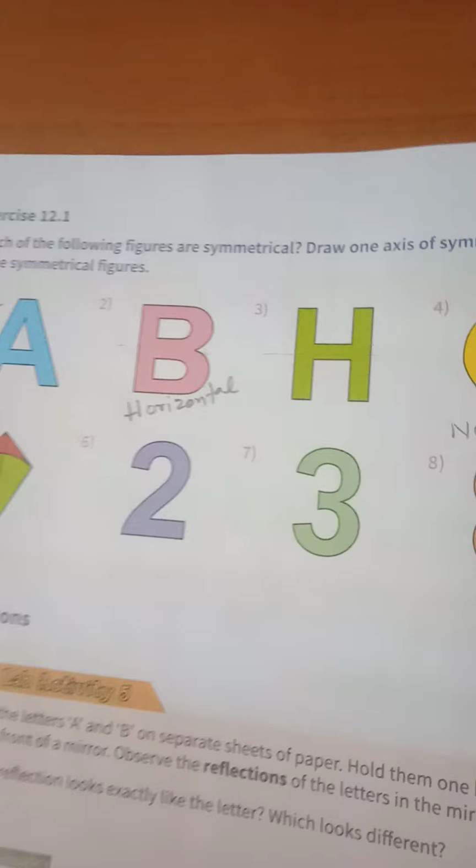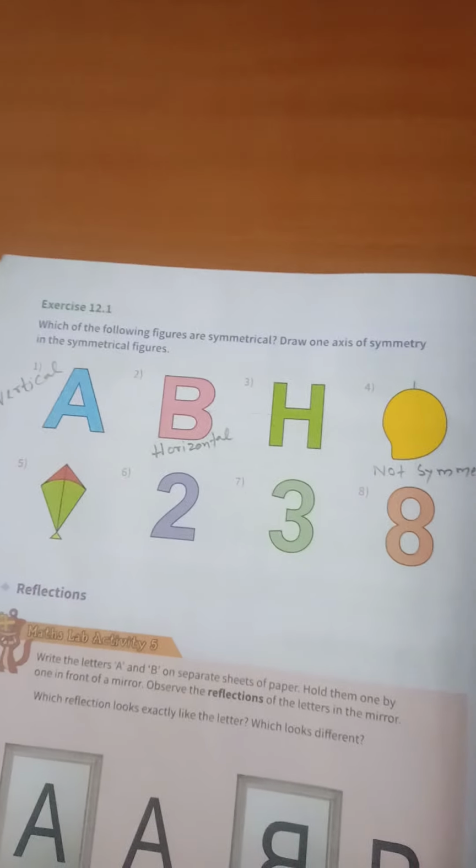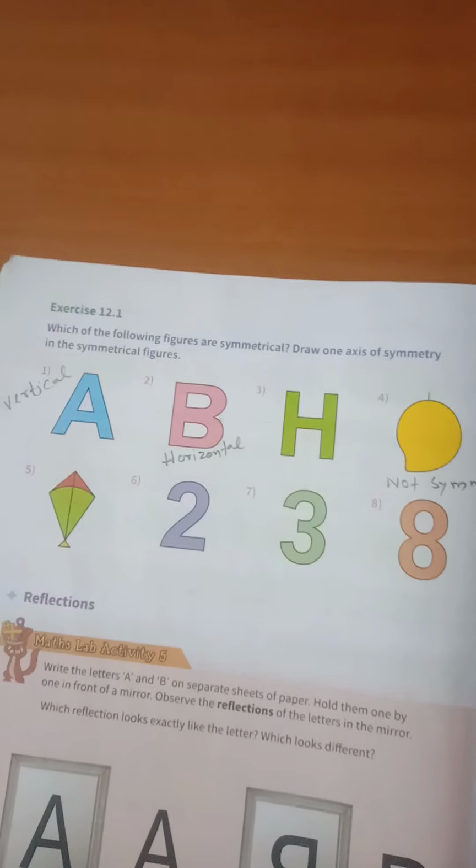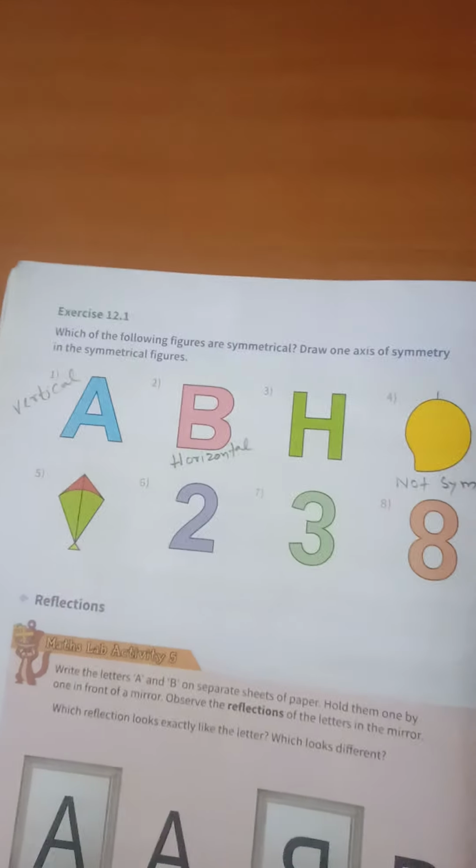If I tell you everything, then your thinking power will not work, so you also have to think whether it is possible or not. For 8 also you try yourself. Then if you do not get it, you ask me in the chat or in the Zoom class. In the Zoom class you write in chat, I will answer it.